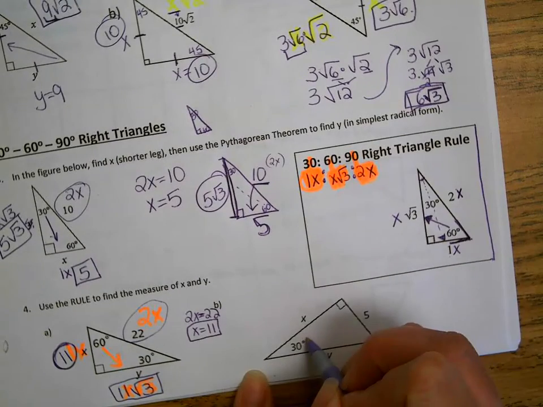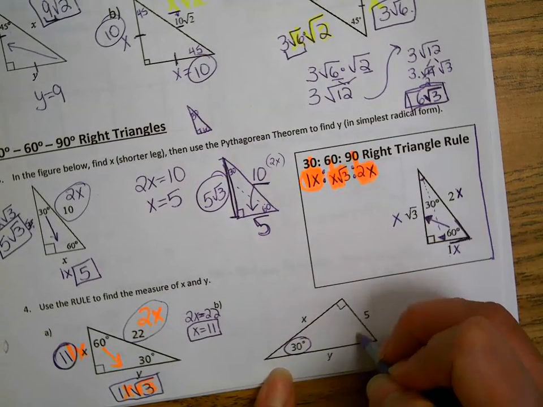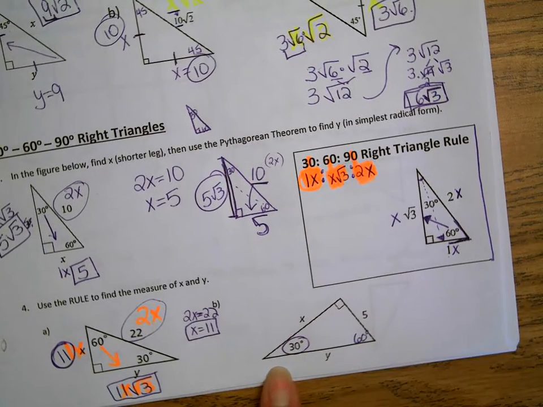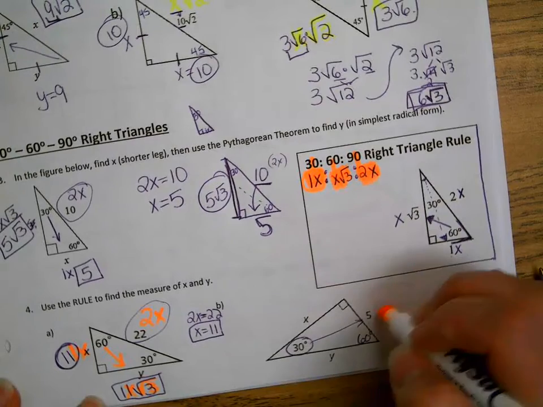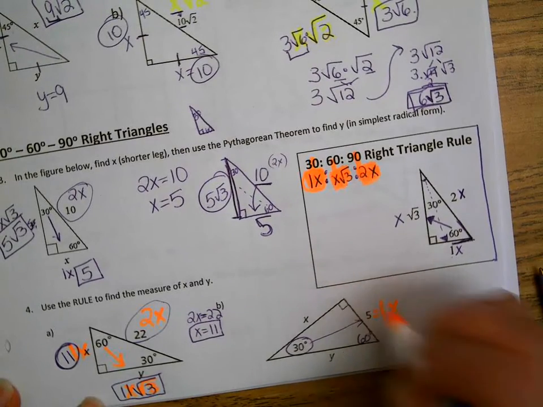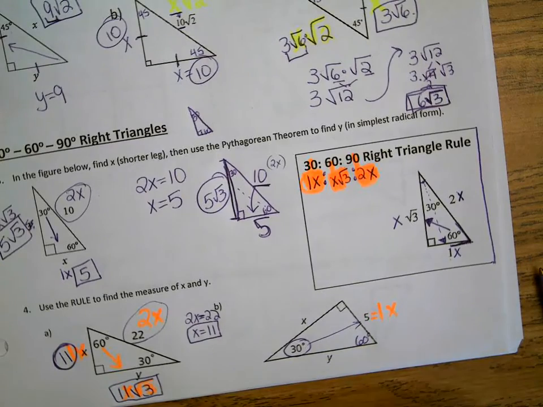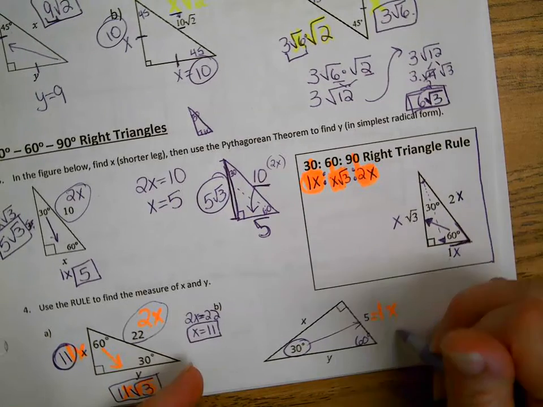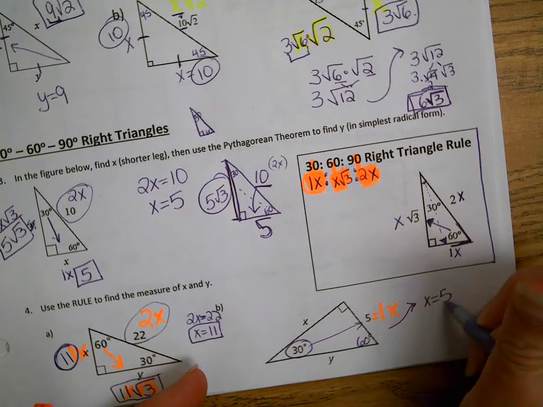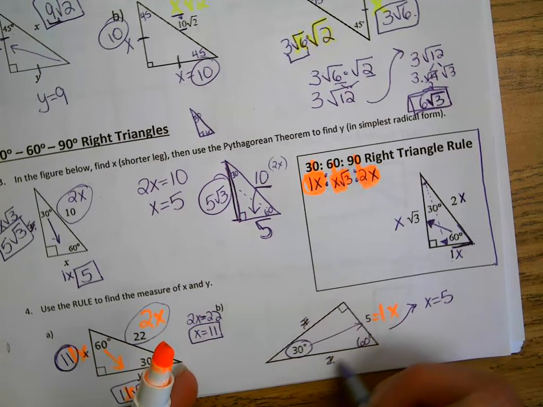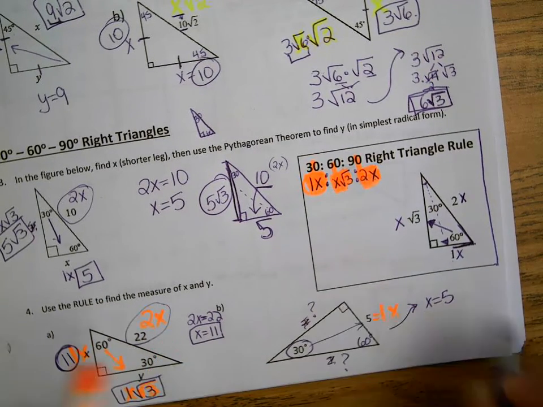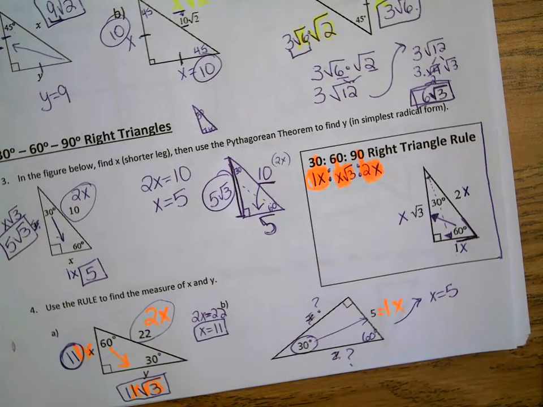So looking from this 30-degree angle, we know the third angle in the triangle is going to be 60. Across from the 30-degree angle is 1x, making x equal to 5. Okay. So in this question, x equals 5. So if x equals 5, we're trying to find these two sides. I'm just going to put question marks there. I don't want to confuse you with the other x's, okay?